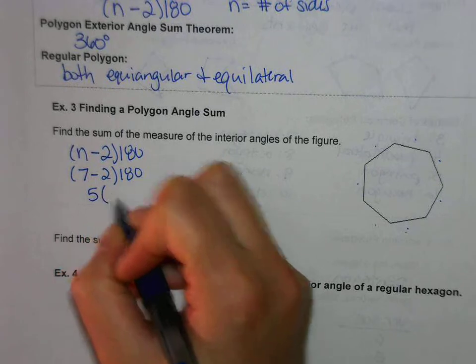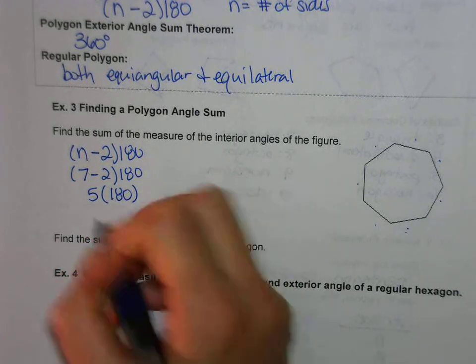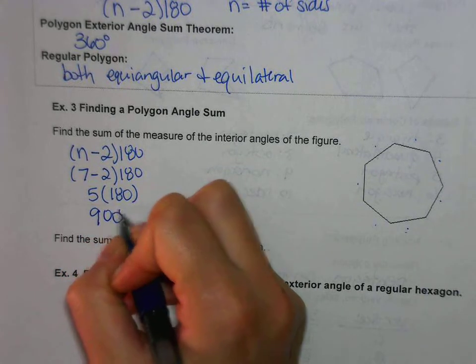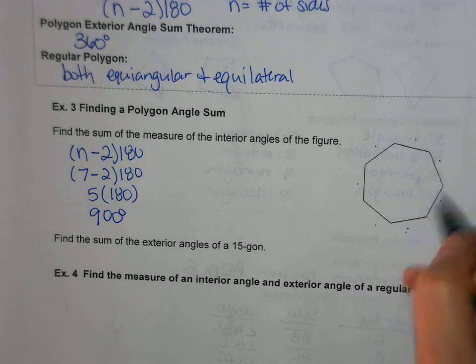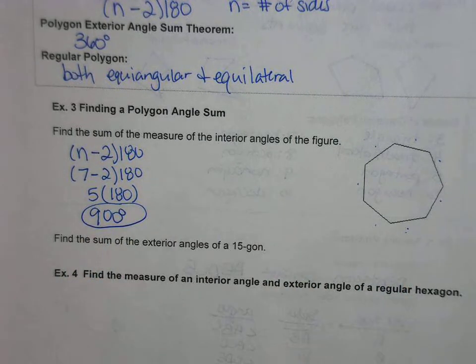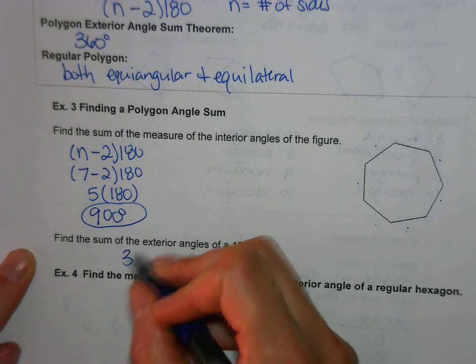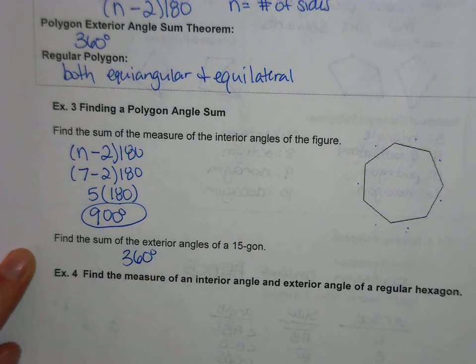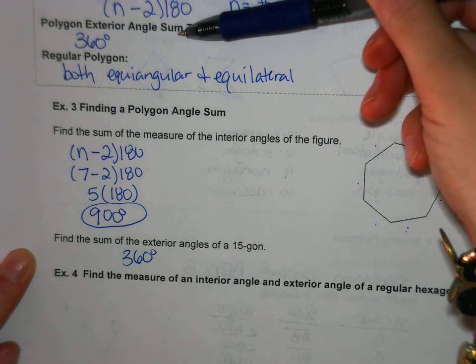So now I'm doing 5 times 180 degrees. So if I add all my interior angles of this polygon, they're going to add up to be 900 degrees. The sum of exterior angles of a 15-gon is going to be 360 degrees, based on that theorem.